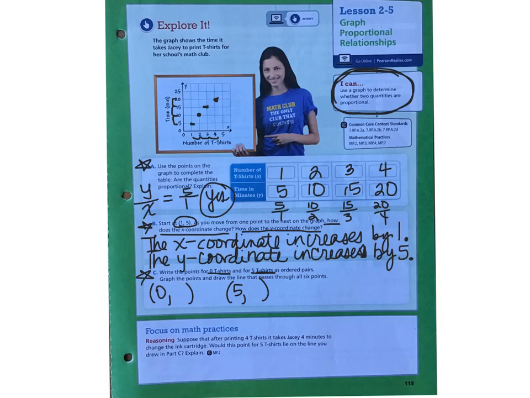Well, if there are 0 t-shirts, what is the time it takes to make them? And the answer is 0. No t-shirts will take no minutes to make. What about 5 t-shirts? How long will it take for them to make 5 t-shirts using that unit rate? If you said 25 minutes, you would be correct.